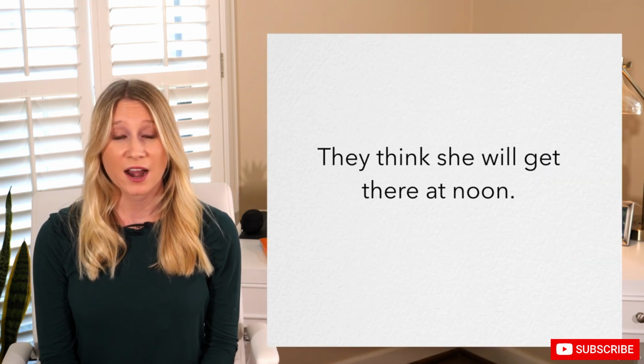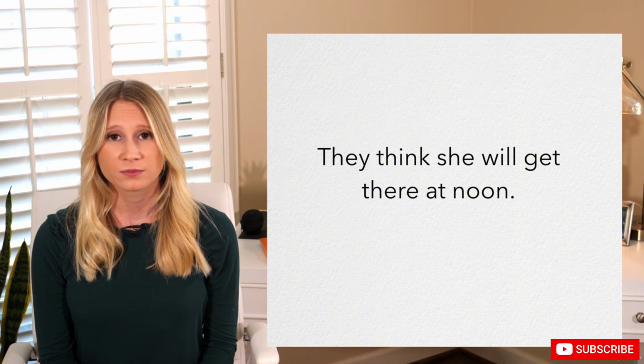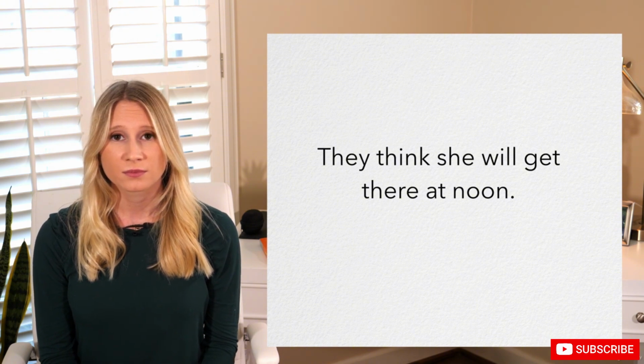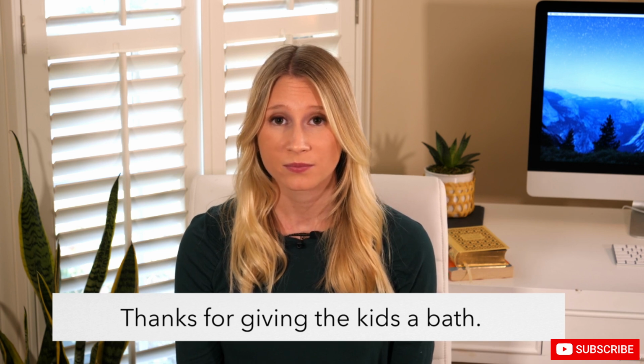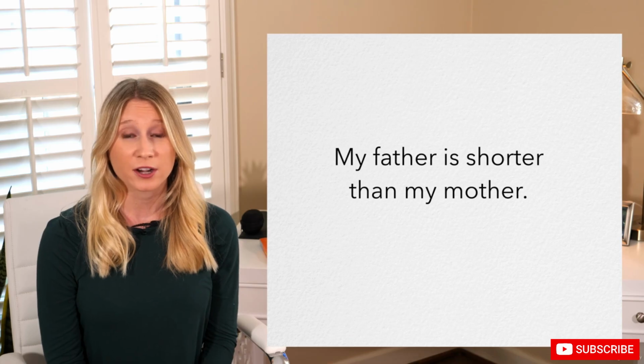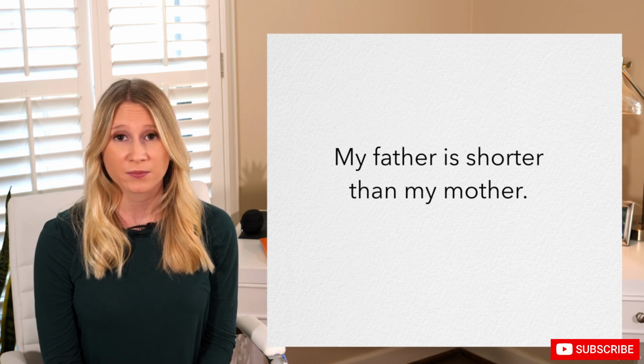Let's practice pronouncing some complete sentences using these two sounds. I'll say the sentence and then you repeat the sentence after me. They think she will get there at noon. Thanks for giving the kids a bath. My father is shorter than my mother.